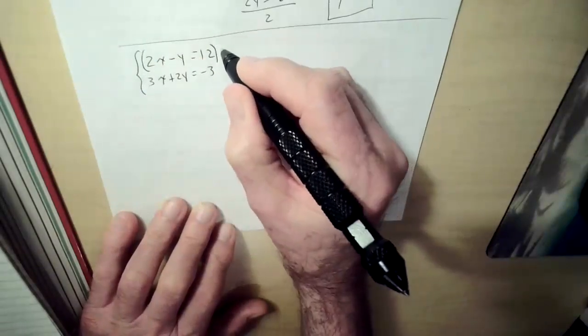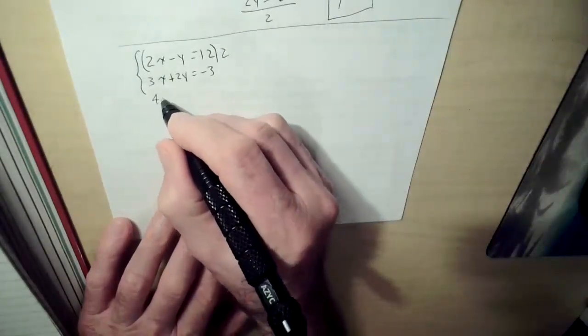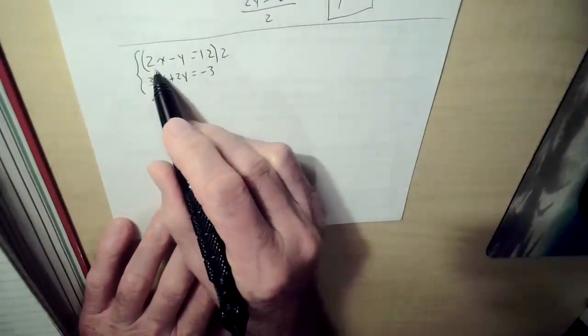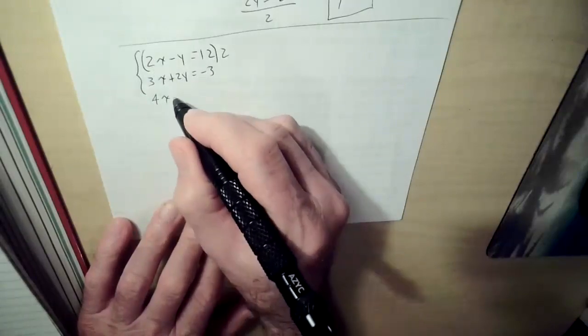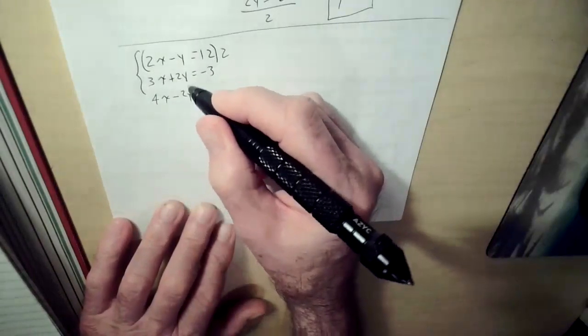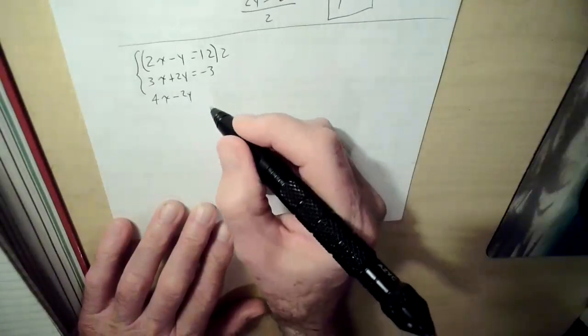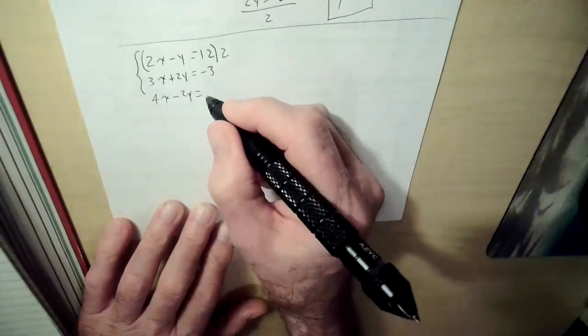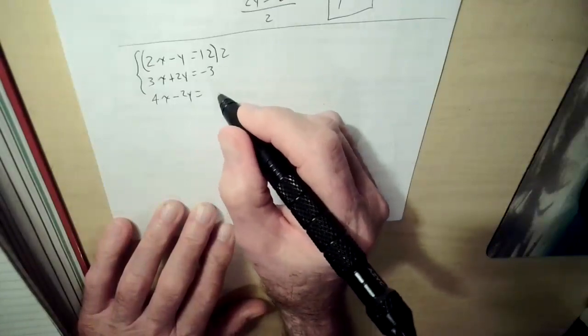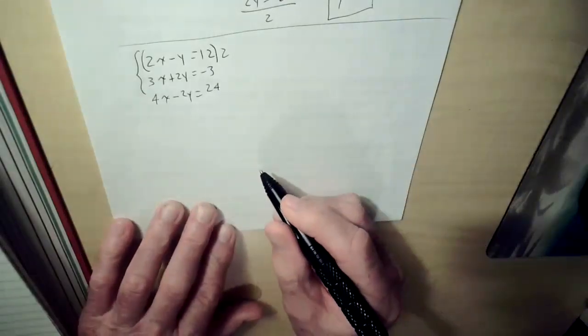We're going to multiply this whole equation times 2. Then we get 4x. 2 times 2x is 4x minus 2y. You see, now that's what we want here. Because when we add them together, we want it to eliminate this variable. Equals, was it 24? Something like that.